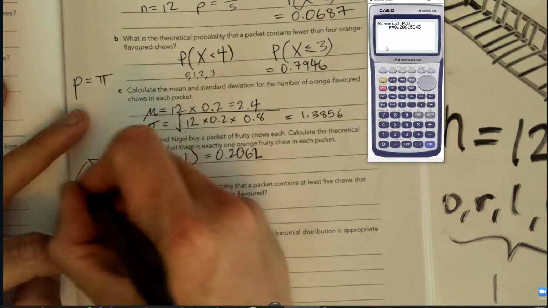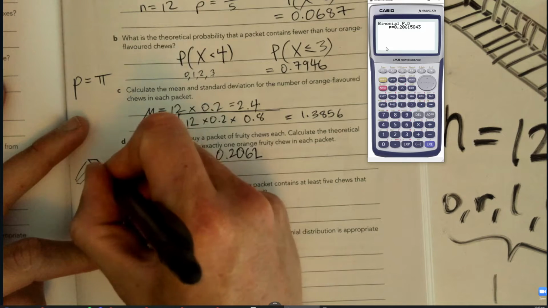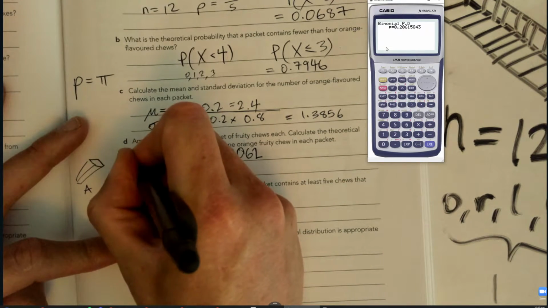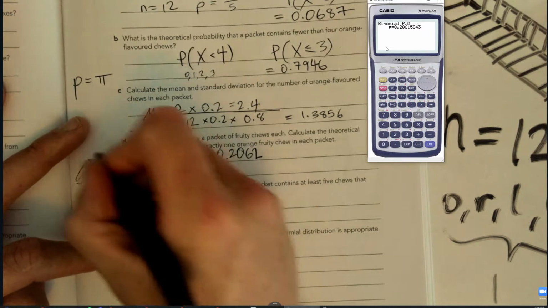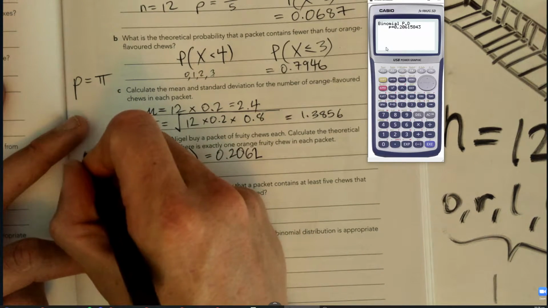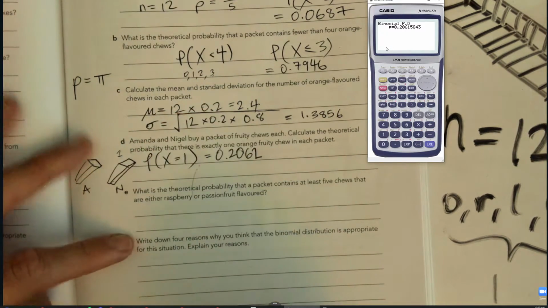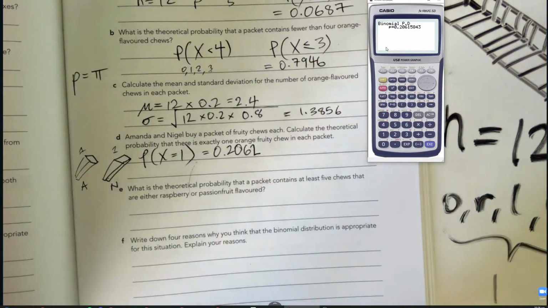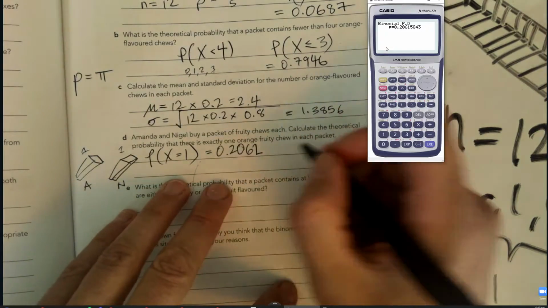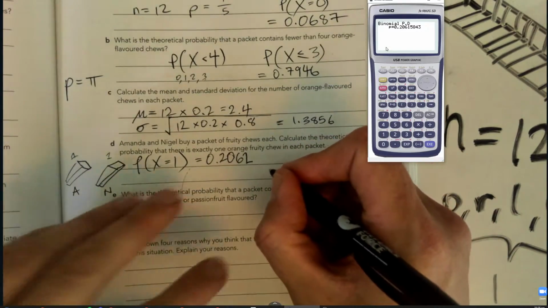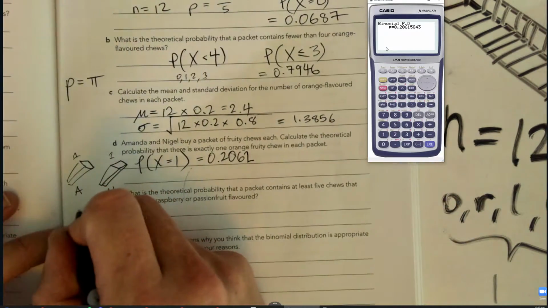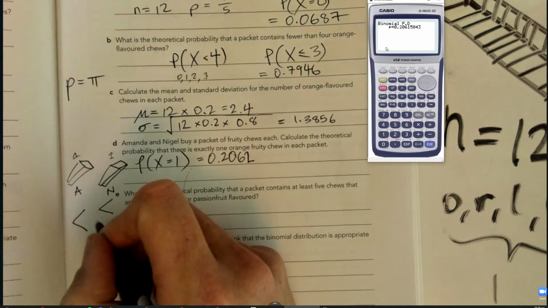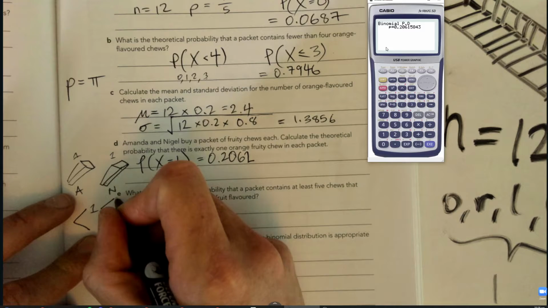But then Amanda buys one, and then Nigel goes ahead and buys one as well. And we want to know, this is one fruity chew, and this is one fruity chew. This makes the probability of that happening way lower, right? And we'll see that soon. So all you do when you're doing this is it's sort of like a probability tree. You've got Amanda's branches and then Nigel's branches, right? And it's her getting one and then him getting one.